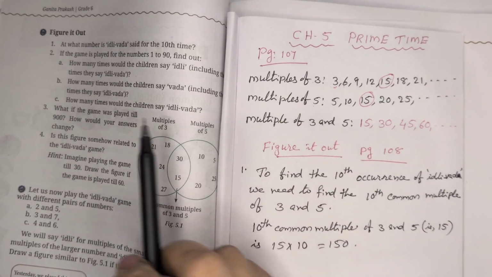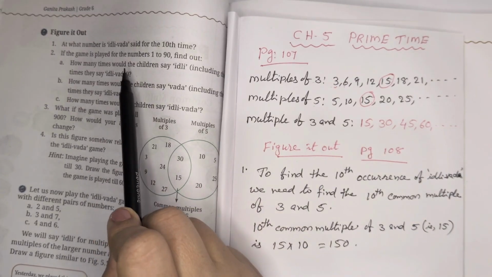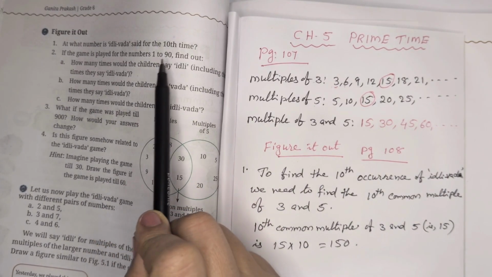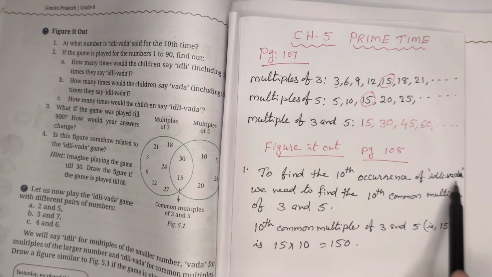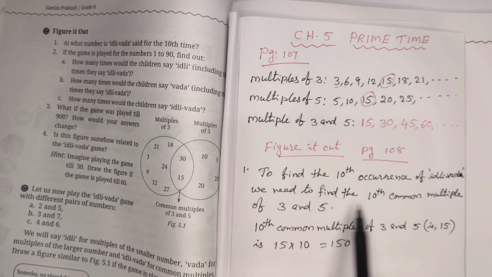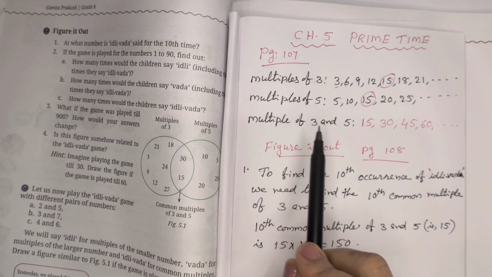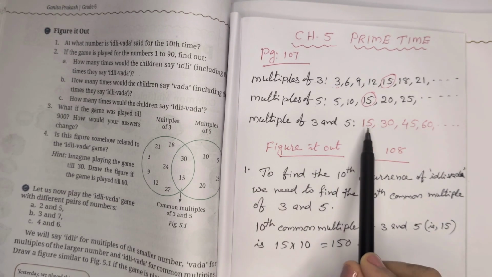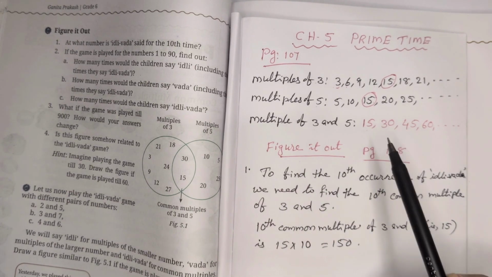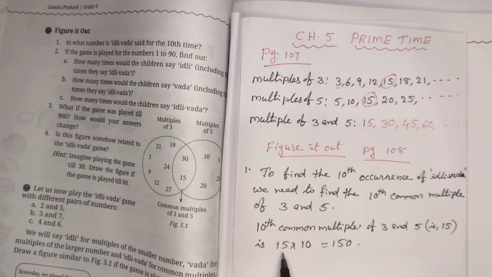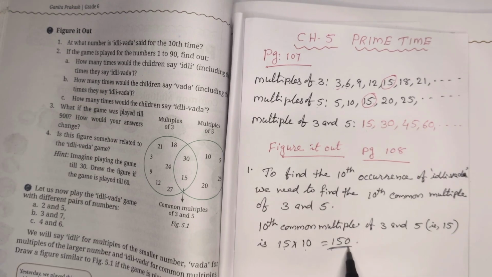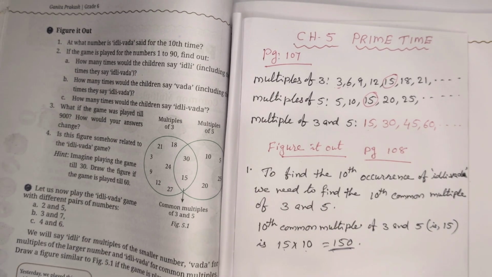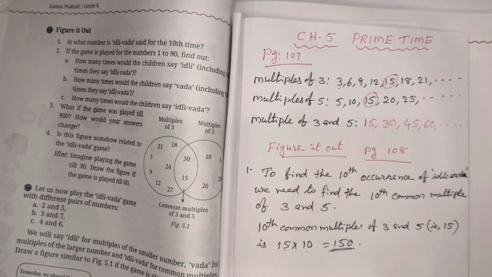Page number 108, Figure it out. First question: at what number is Idli-Vada said for the 10th time? That means the 10th occurrence of Idli-Vada. We need to find the 10th common multiple of 3 and 5. The first common multiple is 15. So the 10th common multiple is 15 into 10, which is 150. So when the number 150 comes, he has to say Idli-Vada for the 10th time.